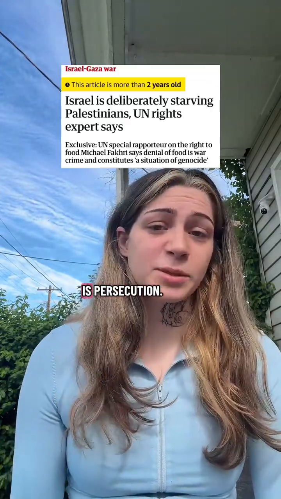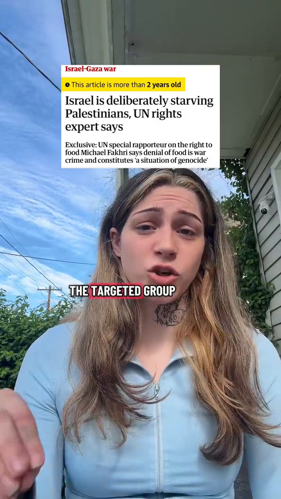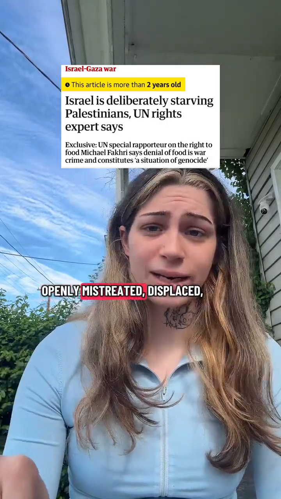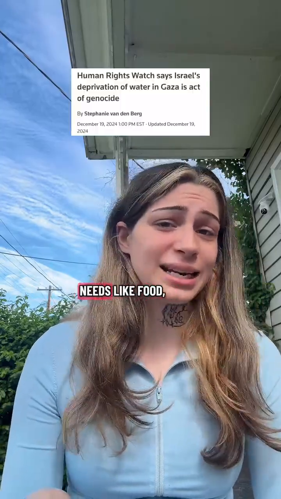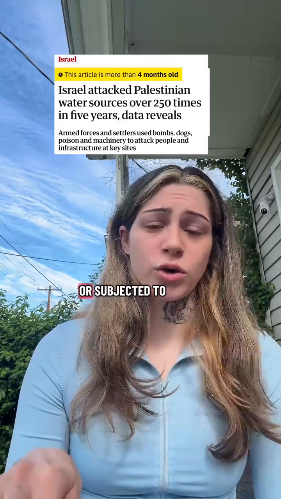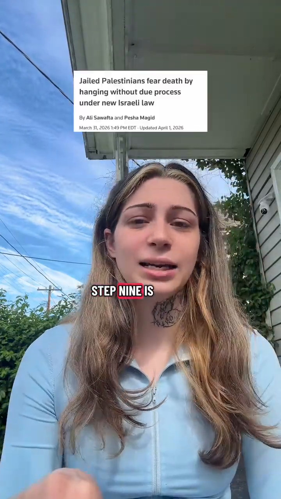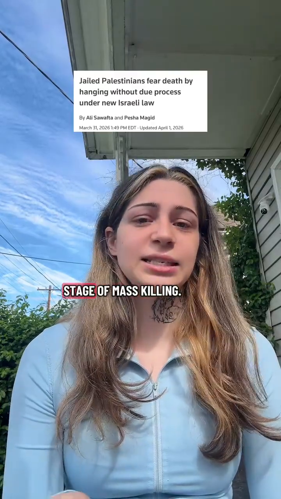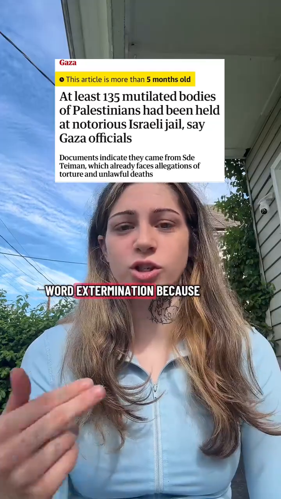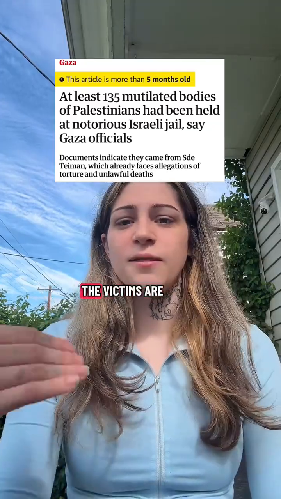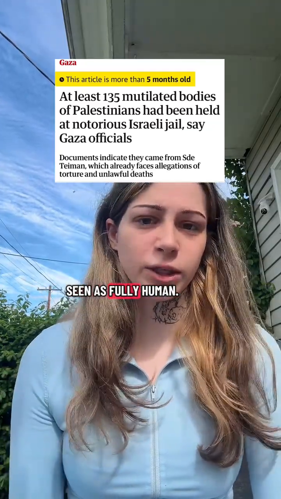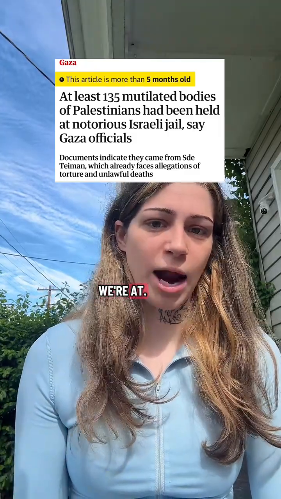And step 8 is persecution. This is when the targeted group begins to be openly mistreated, displaced, deprived of basic needs like food, water, and shelter, or subjected to serious harm simply because of who they are. Step 9 is extermination. This is the stage of mass killing. Stanton uses the word extermination because to perpetrators, the victims are usually no longer seen as fully human. Unfortunately, that's where we're at.